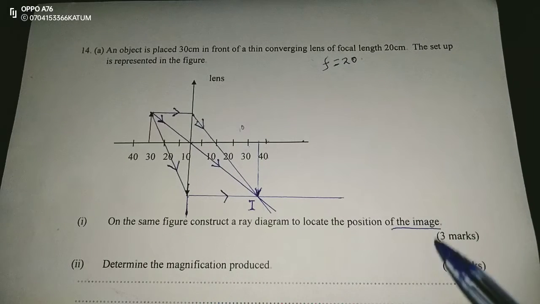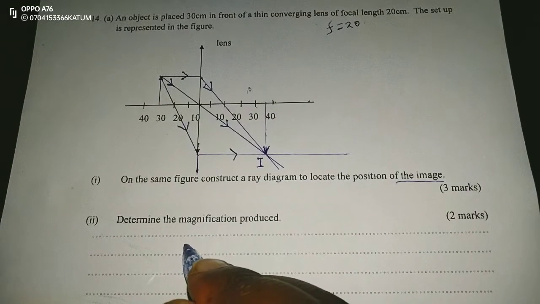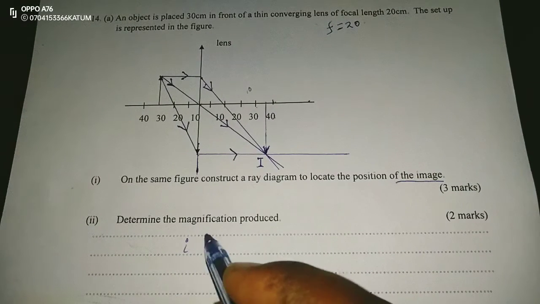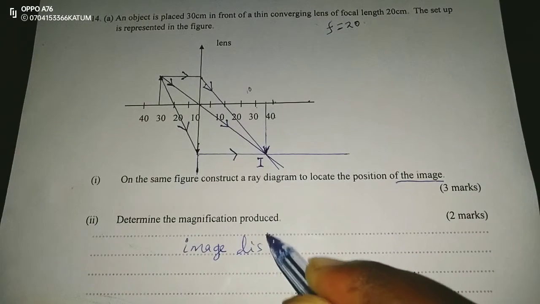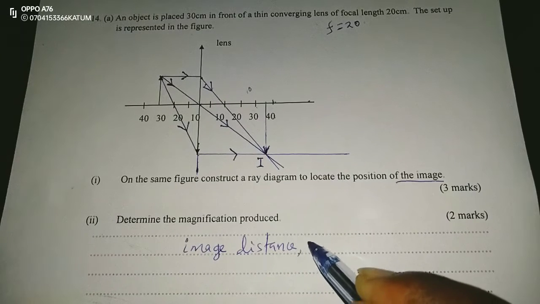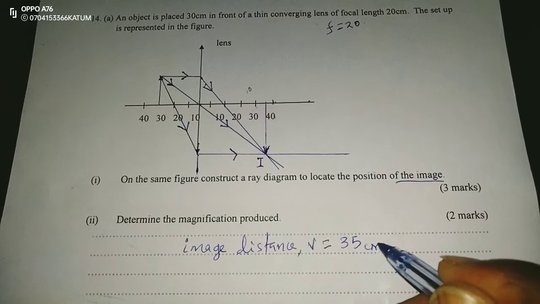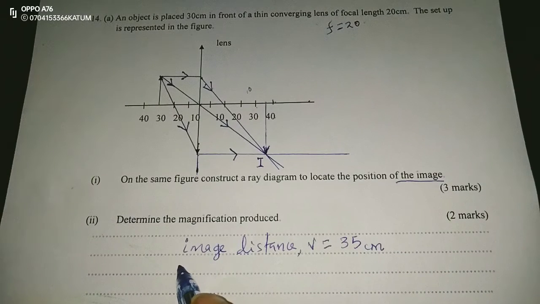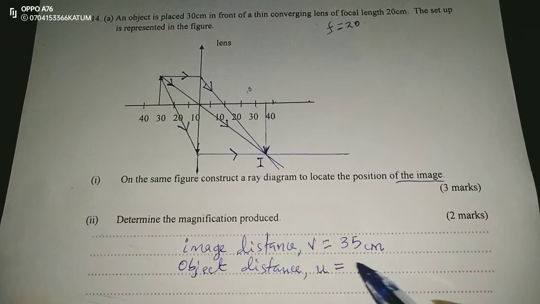Therefore, the image distance, abbreviated as v, equals 35 centimeters, whereas the object distance, abbreviated as small letter u, equals 30 centimeters.